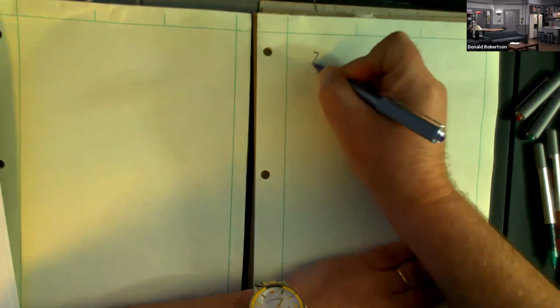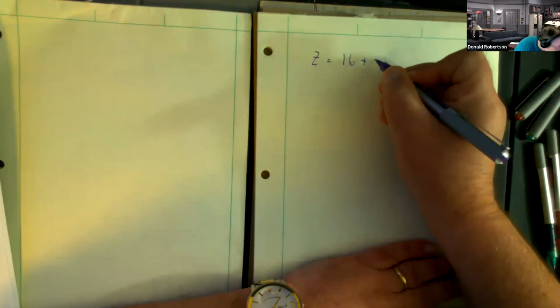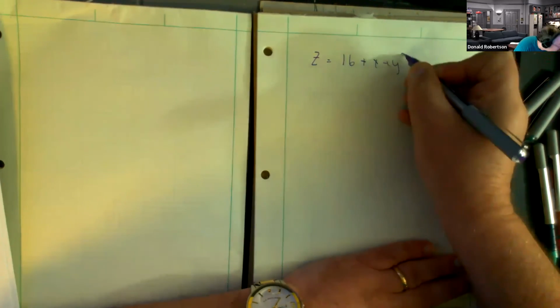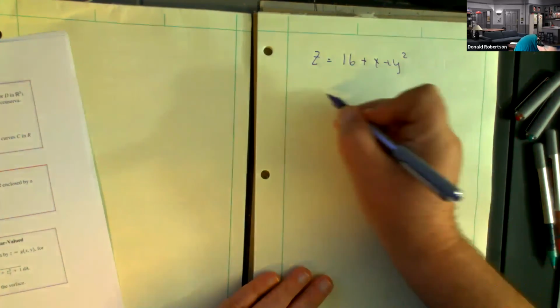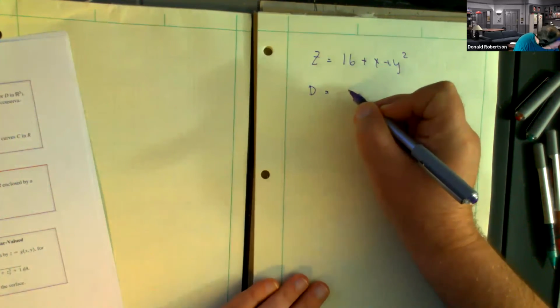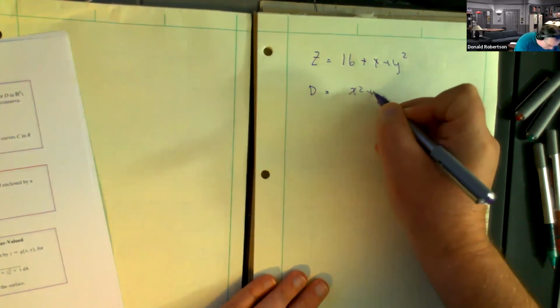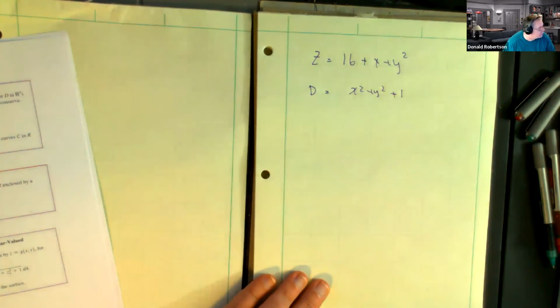So this one is straight out of homework. Z is 16 plus x plus y squared, which is basically our surface, which is actually fine. I could have used that one. And the region D is given, well, let's just keep mine, x squared plus y squared equals 1. So that's actually going to work.